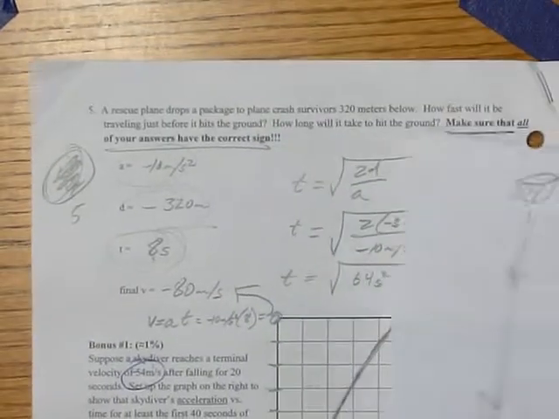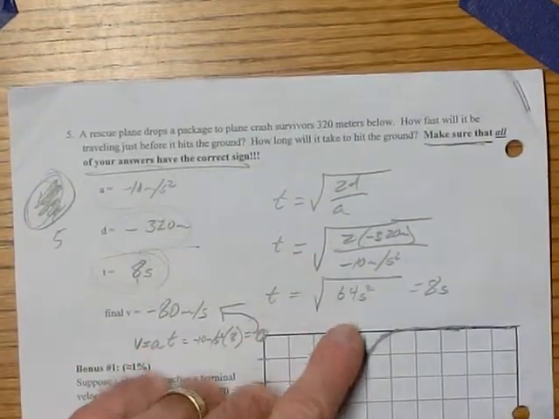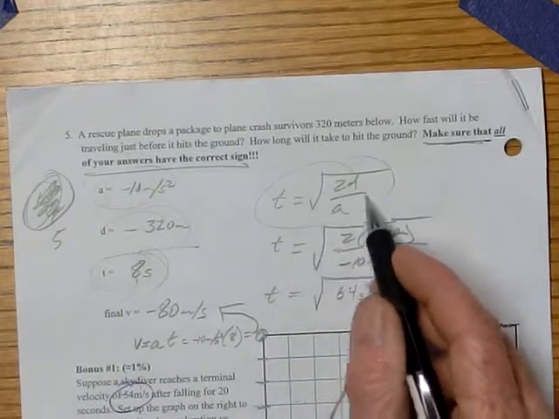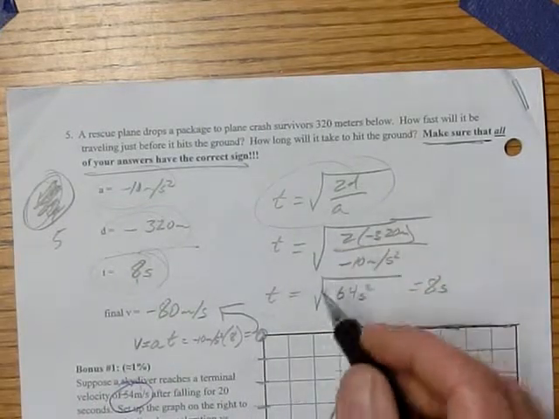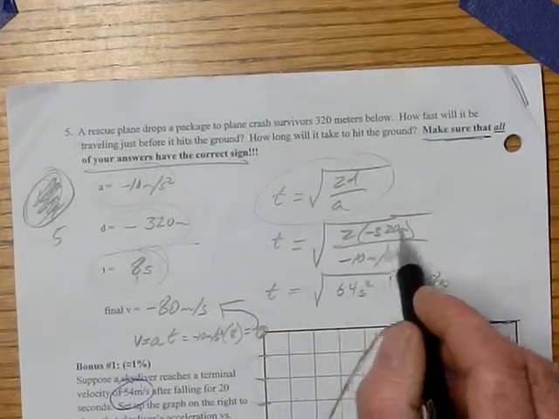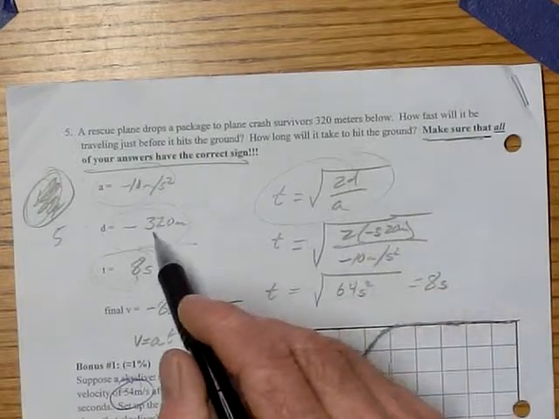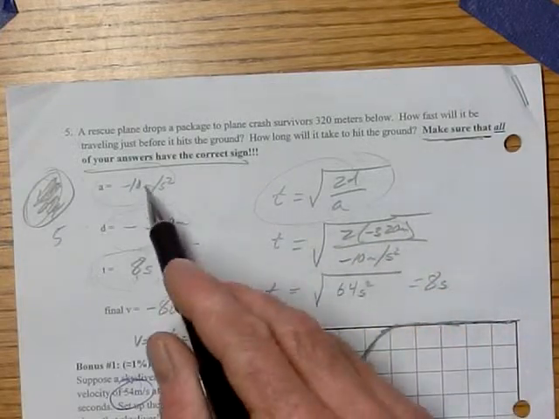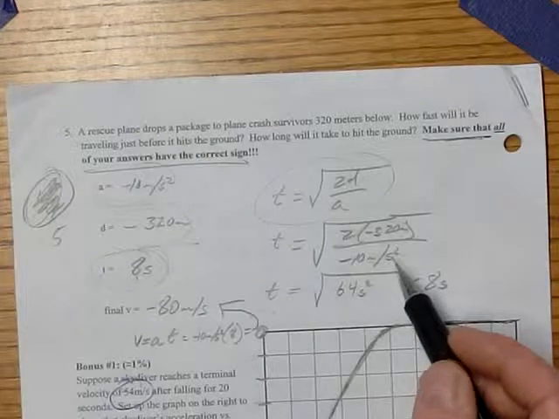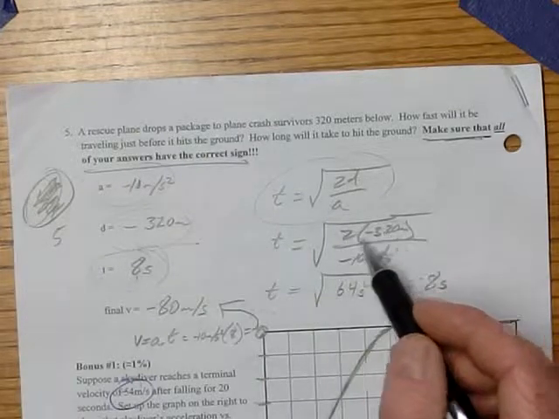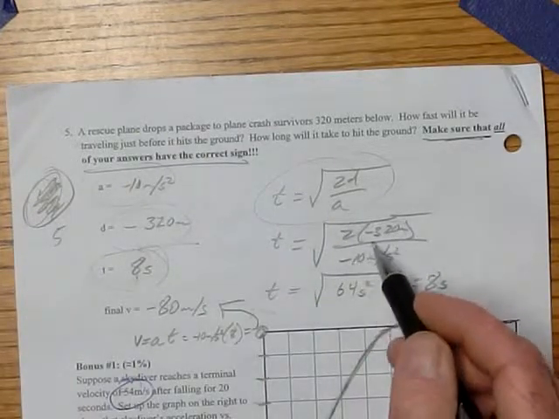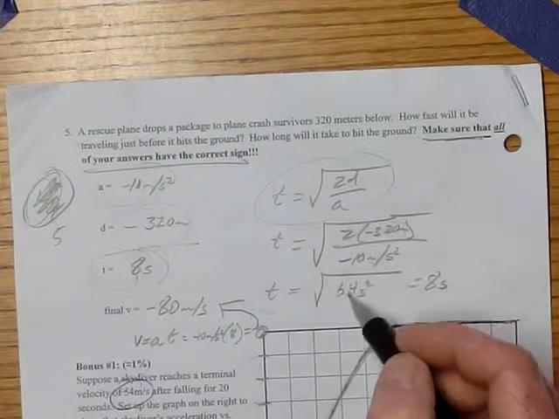I've lost my formulas, but at any rate, it turns out to be this formula. T equals square root of d over a. You plug in the distance, which is -320. Plug in the acceleration, -10. When you multiply these two together, you get -640. And then when you divide that by -10, you get 64.